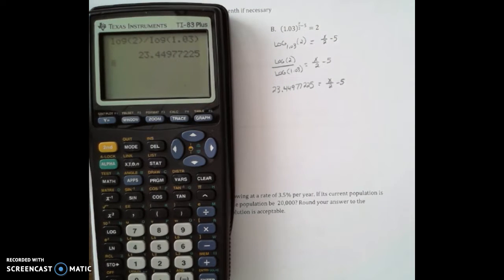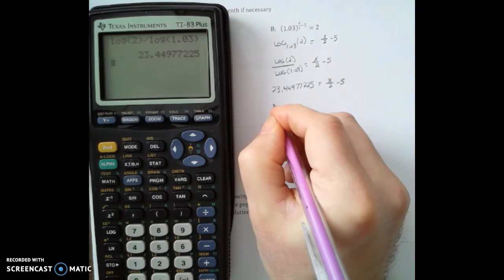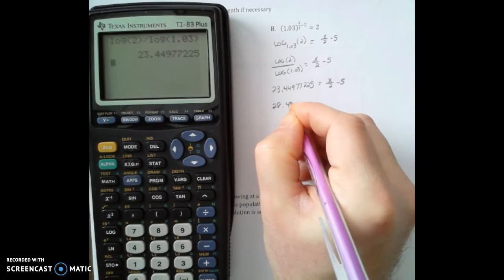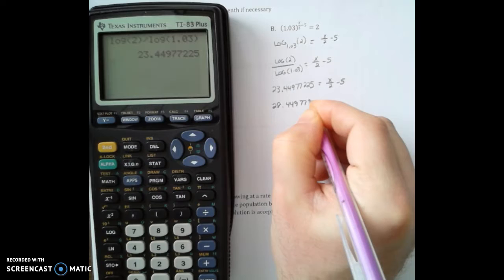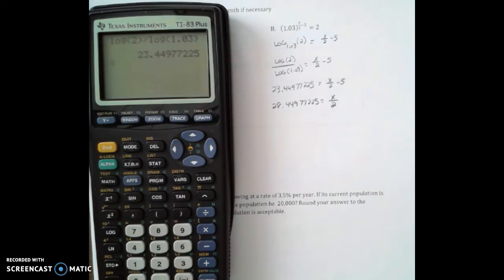Okay, so the first thing we're going to do is add 5 to both sides, which is going to make this 28.449772225, and that's just going to be equal to x over 2.